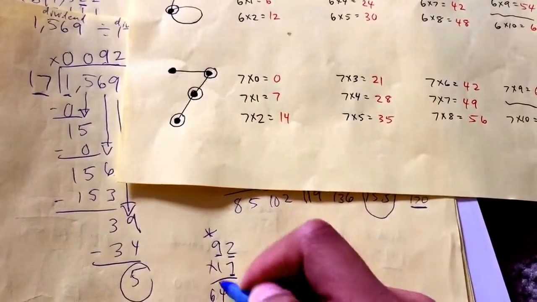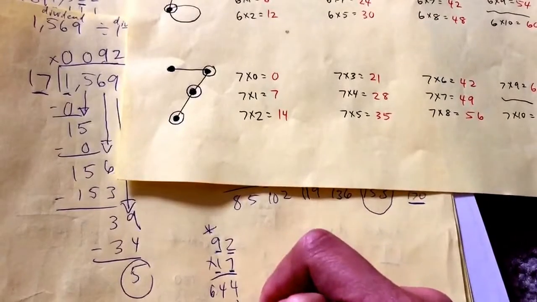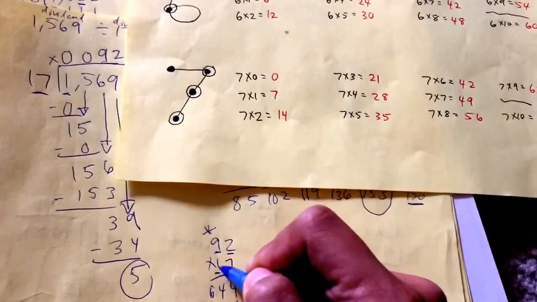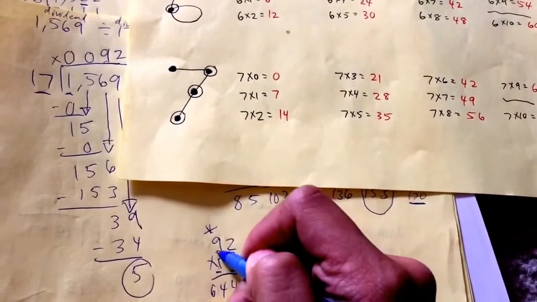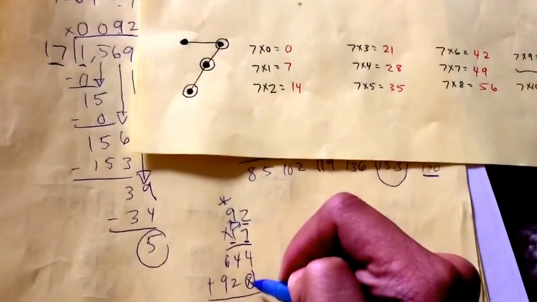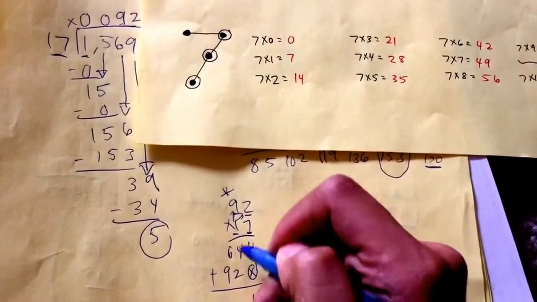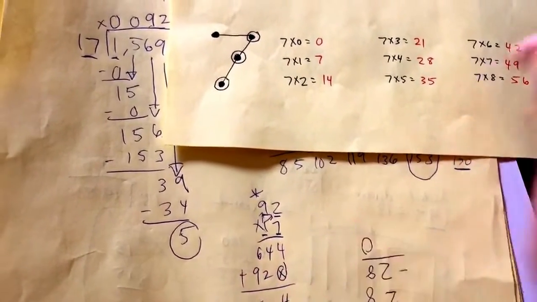Then we're going to do the second number. The second number means the second row, placeholder 0. We're going to multiply everything by the 1. 1 times 2 is 2, and 1 times 9 is 9. When we add these up, make sure your numbers line up. 4 plus 0 is 4, 4 plus 2 is 6, 9 plus 6 is 15.